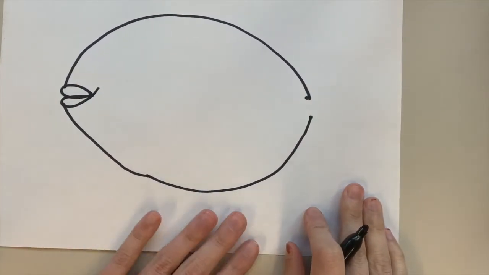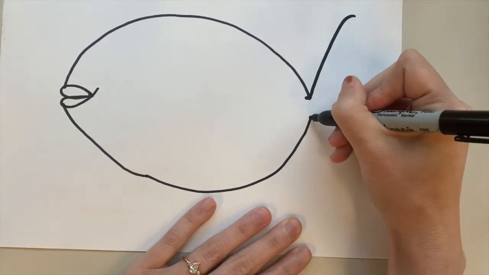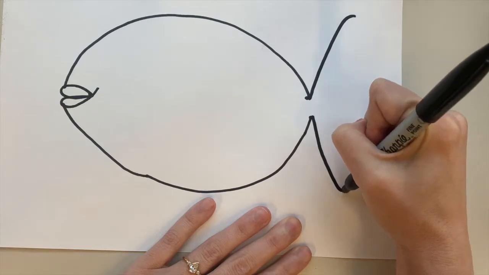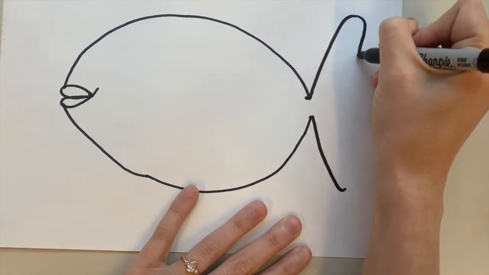And then we're going to go to the back side there. Put a line at the top, a line at the bottom. And then you're going to connect them with a big squiggle. And that is our fish's tail.